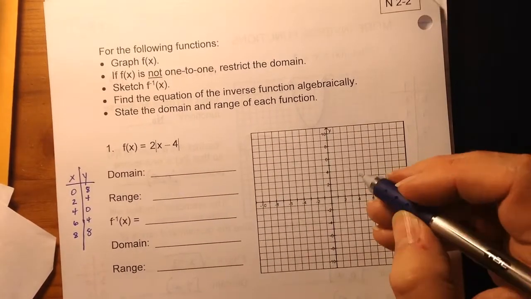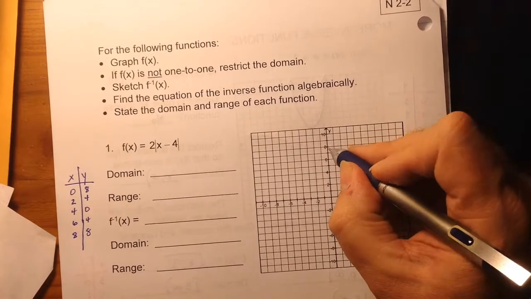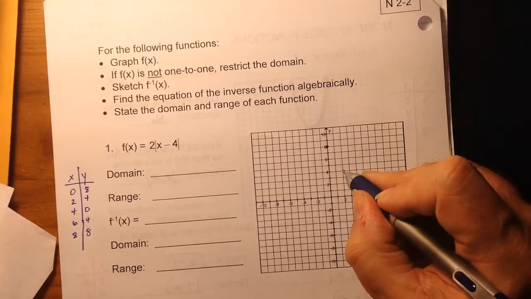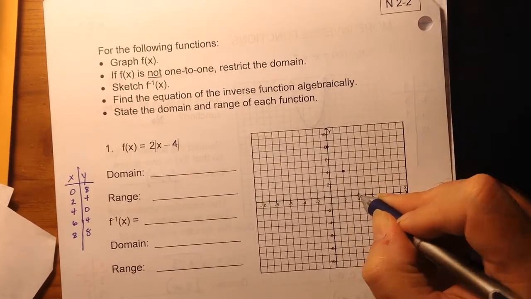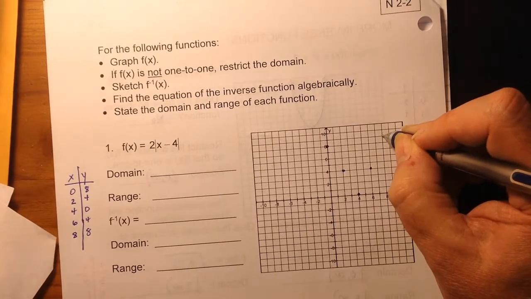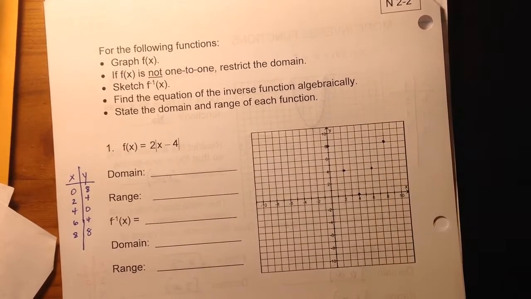So my original function goes 0, 8, 2, 4, 4, 0, 6, 4, 8, 8.